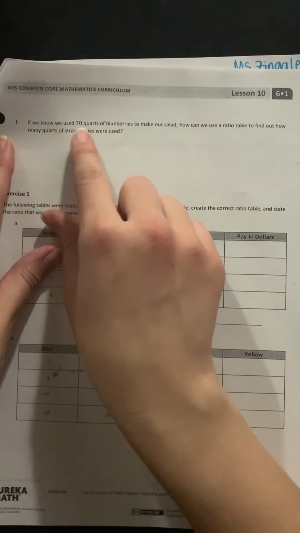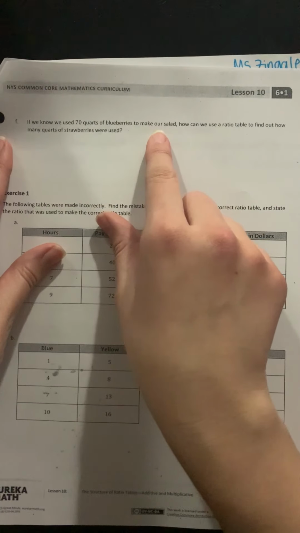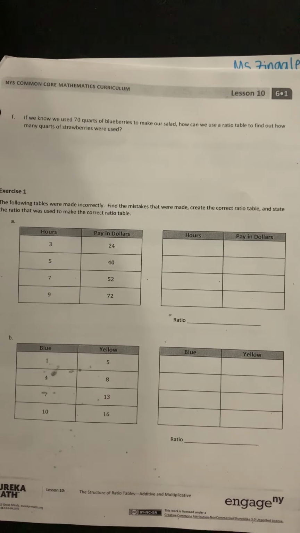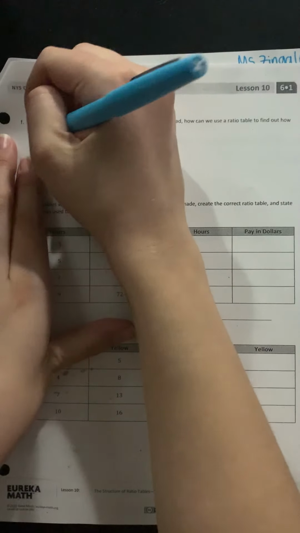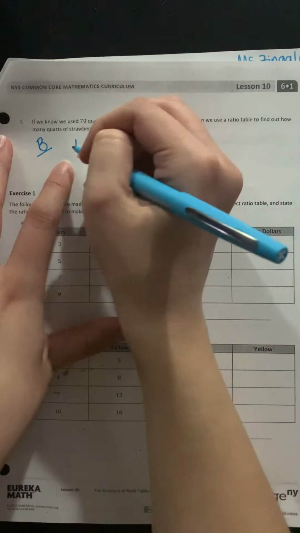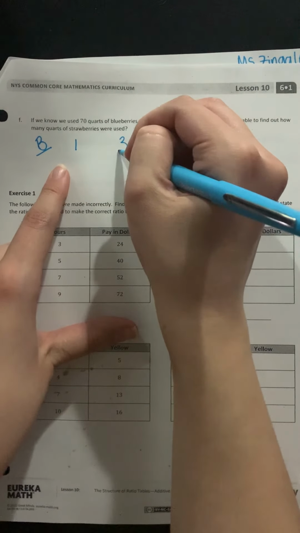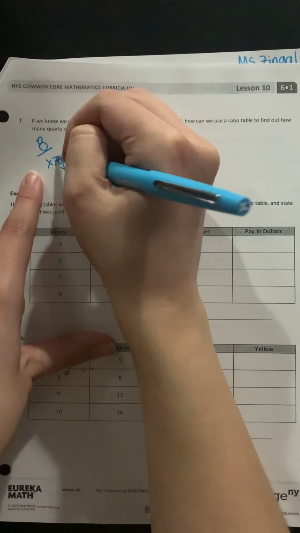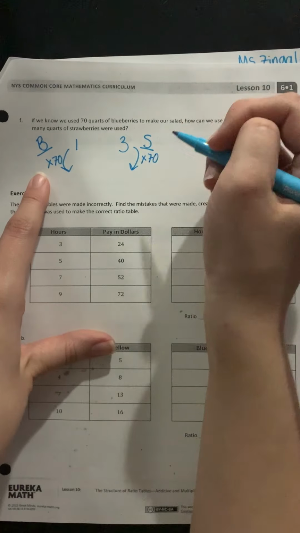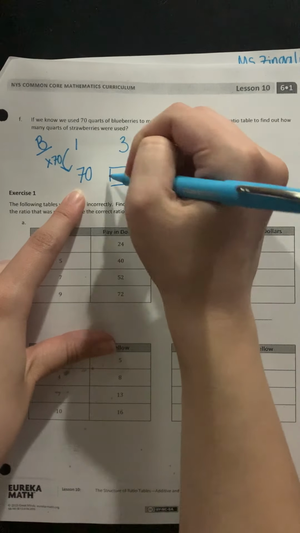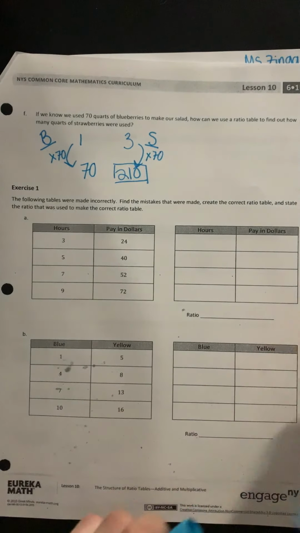And then our final question is, if we know that we used 70 quarts of blueberries to make our salad, how can we use that ratio table to find out how many quarts of strawberries were used? So again, we could have blueberries and strawberries. I know when there's 1 quart of blueberries, there are 3 quarts of strawberries. So I could use this multiplication pattern and figure out when there are 70 quarts of blueberries, there are 210 quarts of strawberries.